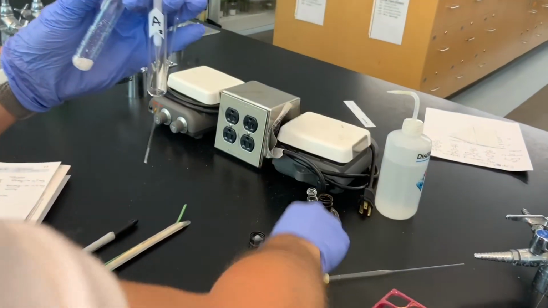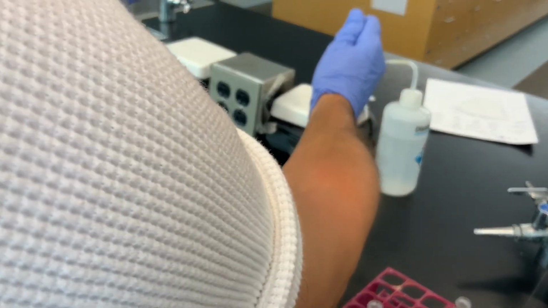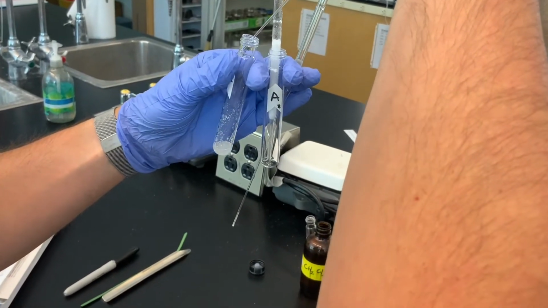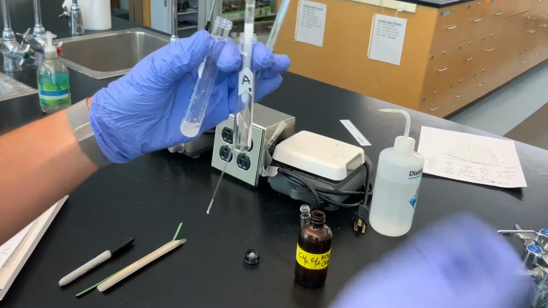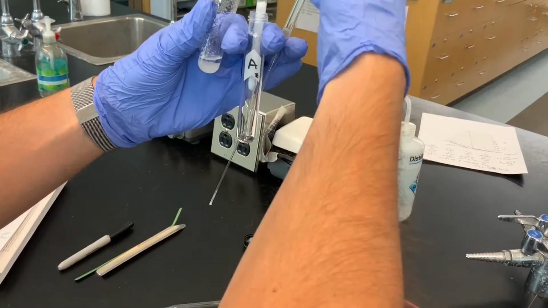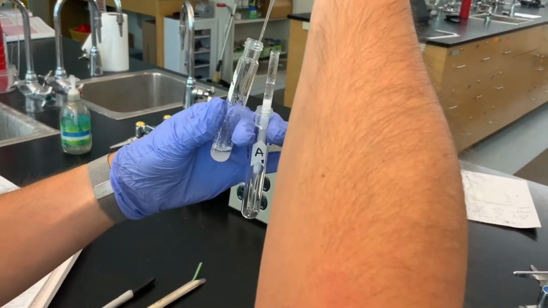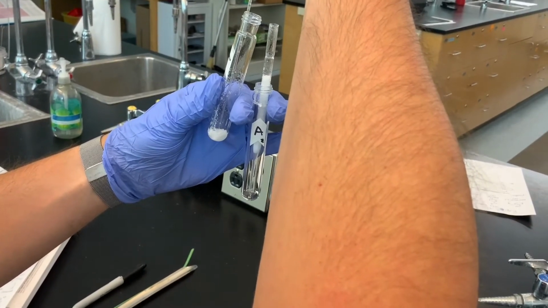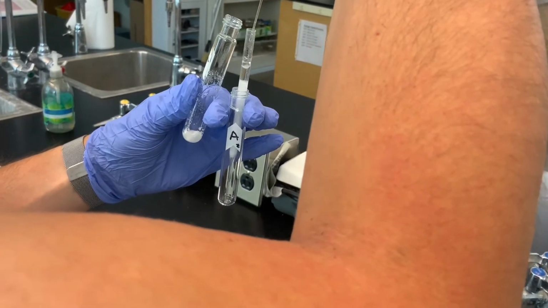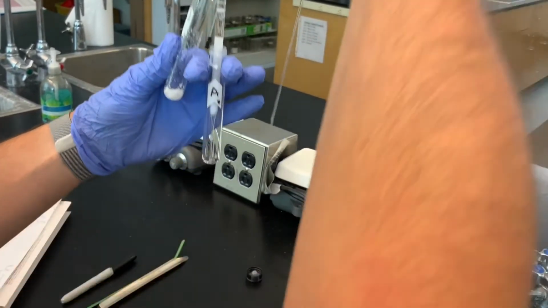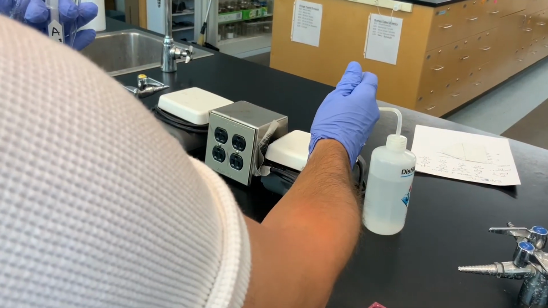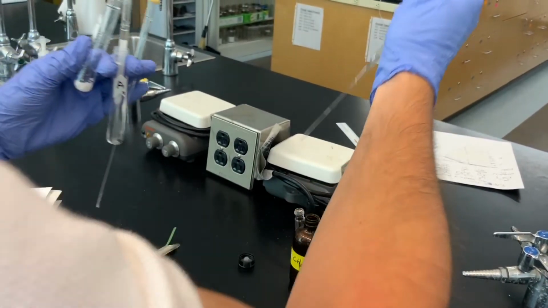And now I want to use clean methylene chloride to rinse my culture tube. So once again, we're trying to get a quantitative transfer. And it's also rinsing the column of any benzoic acid. And might as well do this 3 times, because that's a magic number.